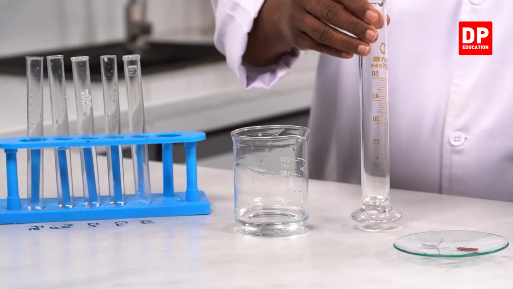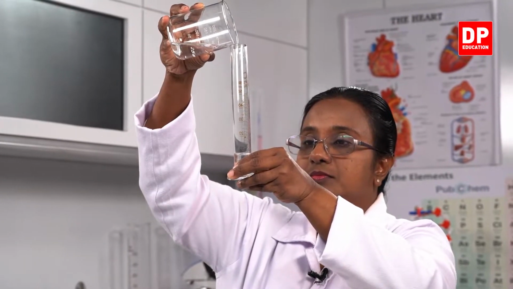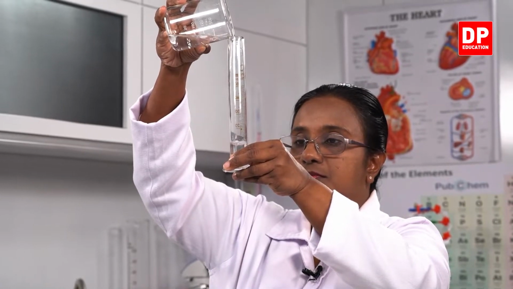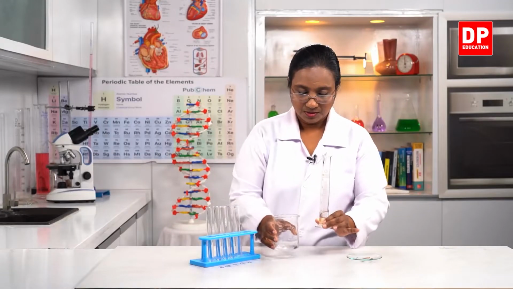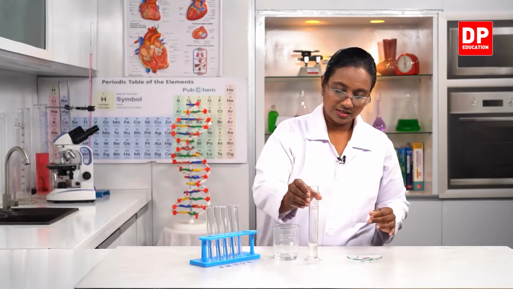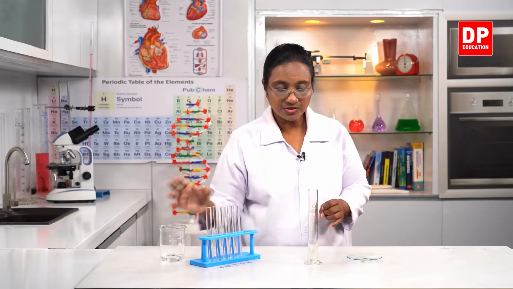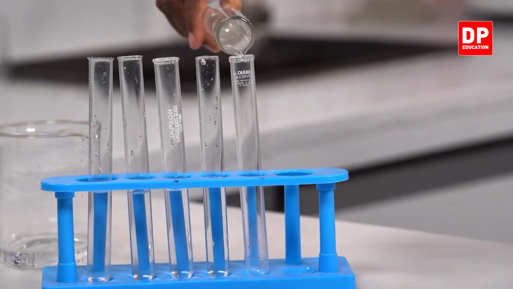To this test tube, I will add 10 milliliters of HCl, that is hydrochloric acid. So, to measure the acid, we need to use the measuring cylinder. So, here I have taken 10 milliliters of dilute hydrochloric acid. So, I will transfer that into this test tube as well.